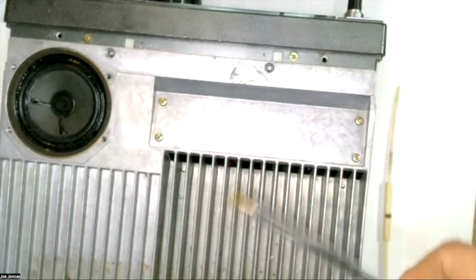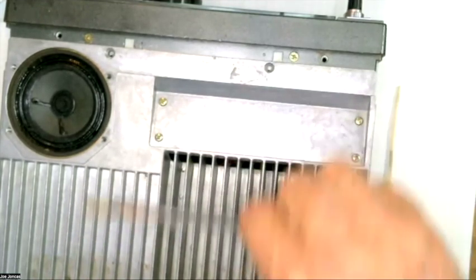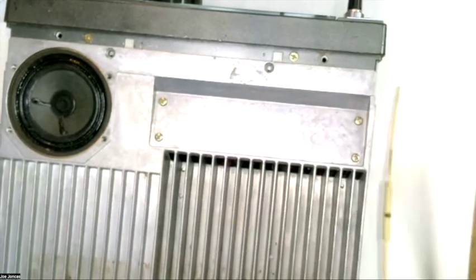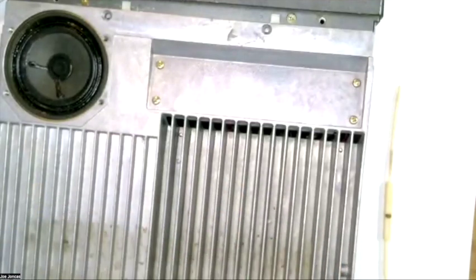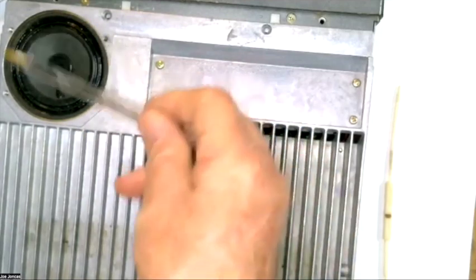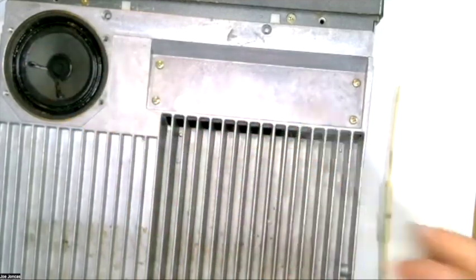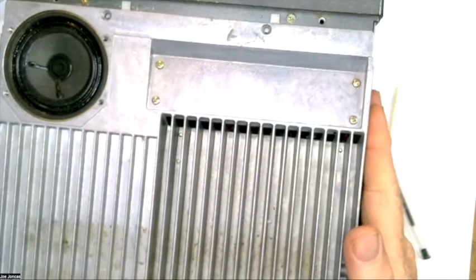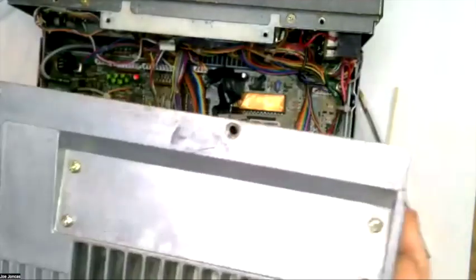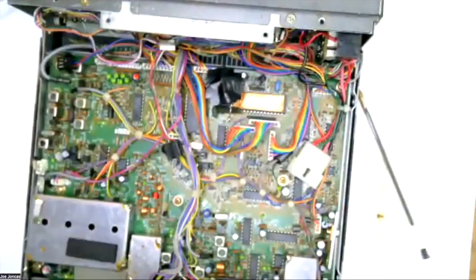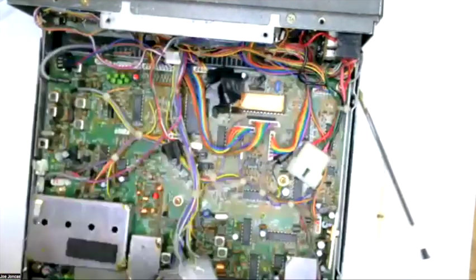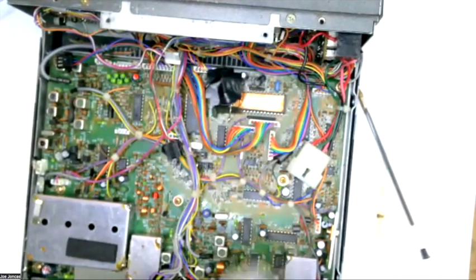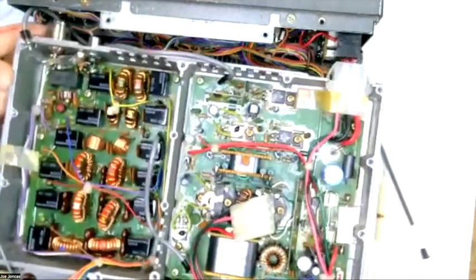This is an HF radio. This part is the amplifier, and it's got this huge heat sink to dissipate the heat that's generated when you transmit. And then here's the speaker right here built into that. Now we just simply pull this off, and I disconnected everything earlier. And here we go. Let me turn it around this way. Here we go.